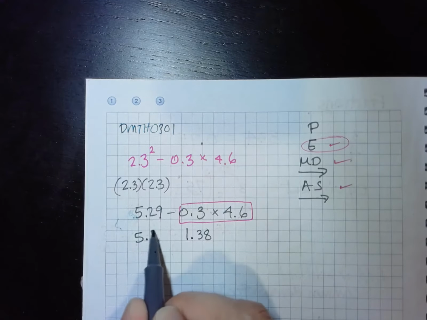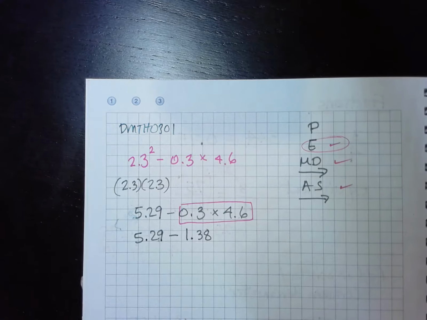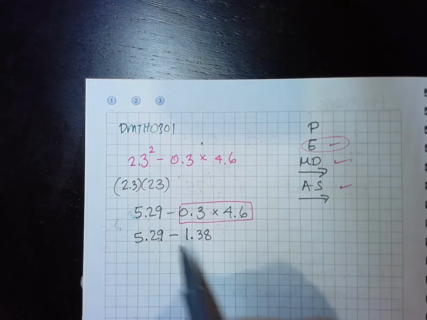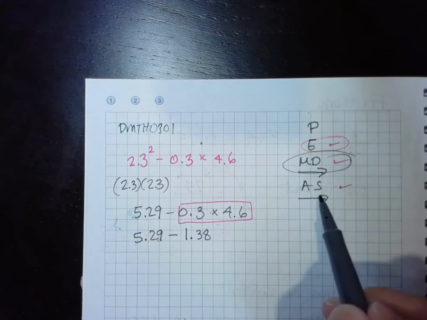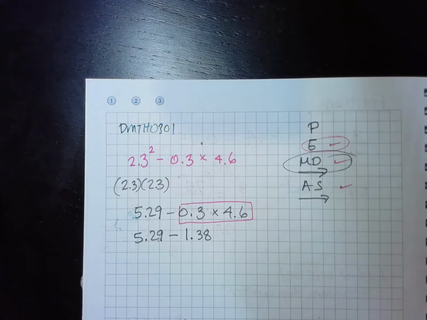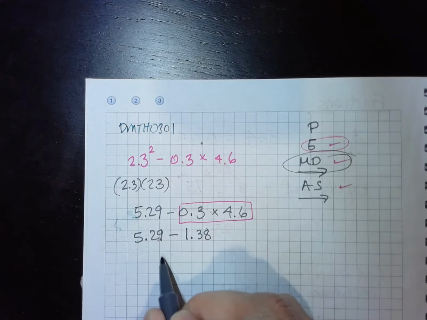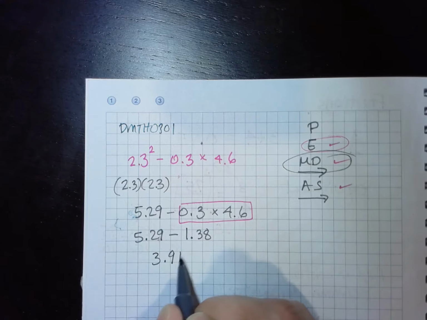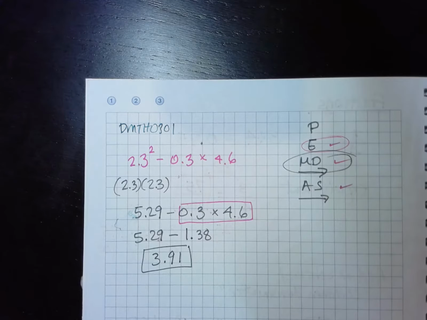So I get 5 and 29 hundredths minus 1 and 38 hundredths. And so I'll subtract now. That's my last operation. So I took care of this one. So now I'm on subtract. So I get 5 and 29 hundredths minus 1 and 38 hundredths, and that gives me 3 and 91 hundredths. So there is an example for that problem. Let's try another one.